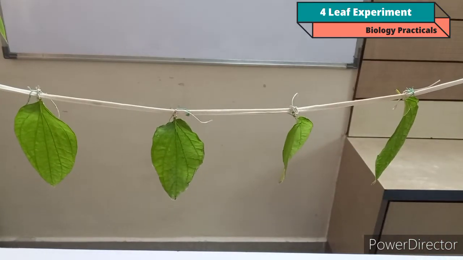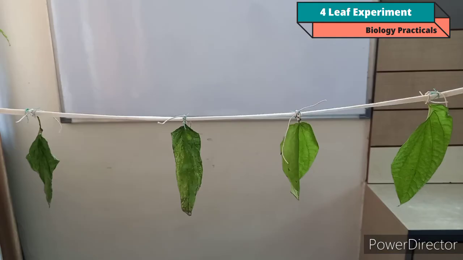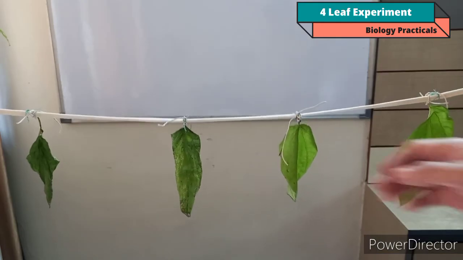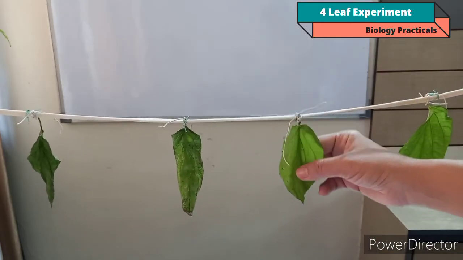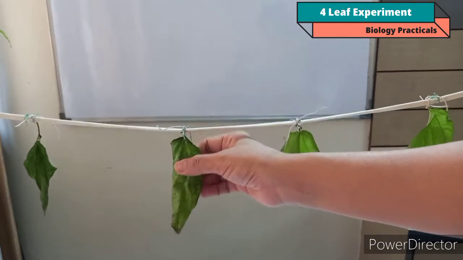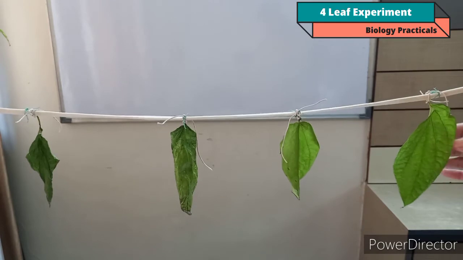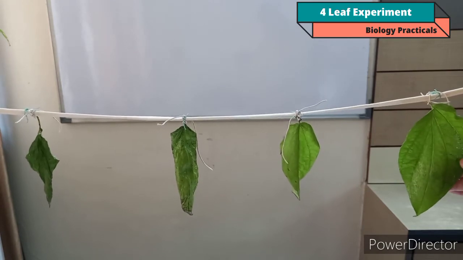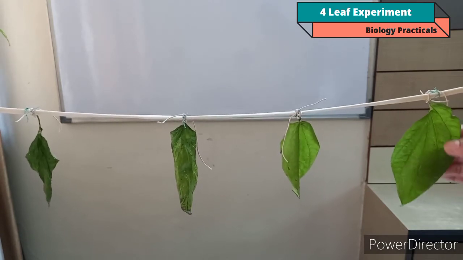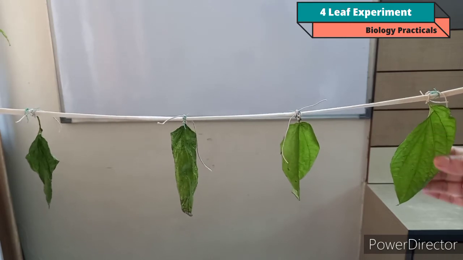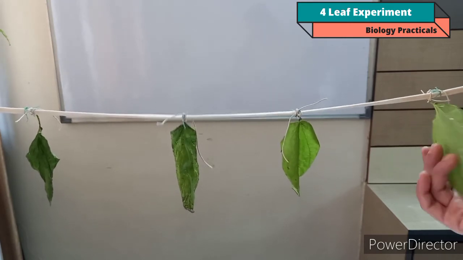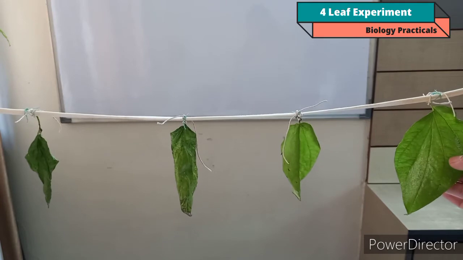You have to leave this setup undisturbed for about 24 hours and then you can record your observation. Now after leaving this apparatus for 24 hours, you can observe the order of drying of these leaves in this 4-leaf experiment. Here you can observe leaf A, which has Vaseline on both surfaces. It looks fresh because all the stomatas are blocked here and there was no transpiration.